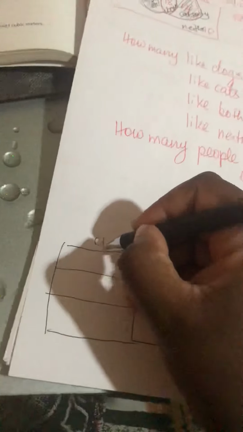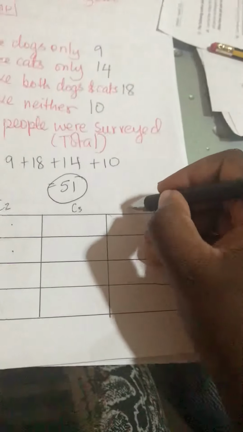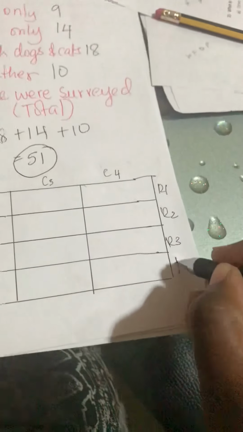Alright, here is my table. I have drawn it. Okay? So you draw 4 columns: column 1, column 2, column 3, column 4. Columns go vertically. And then this is row 1, row 2, row 3, row 4.